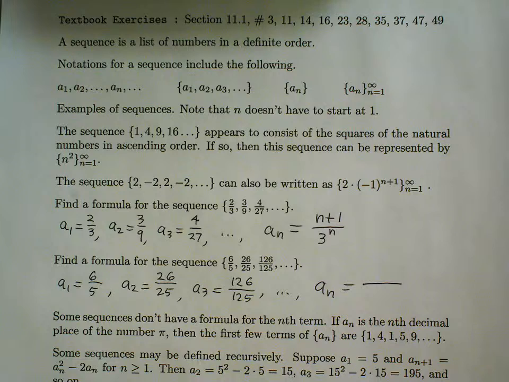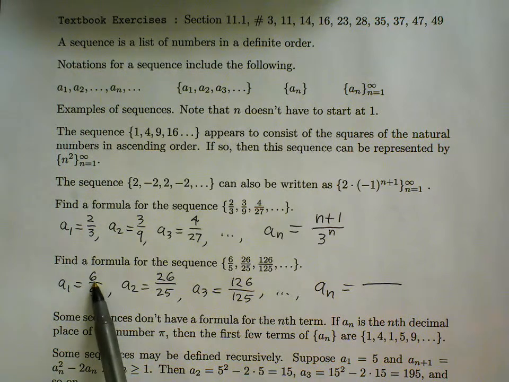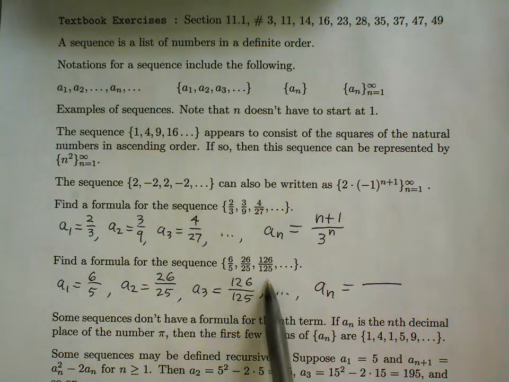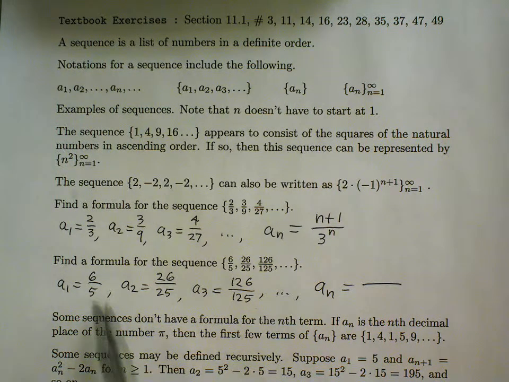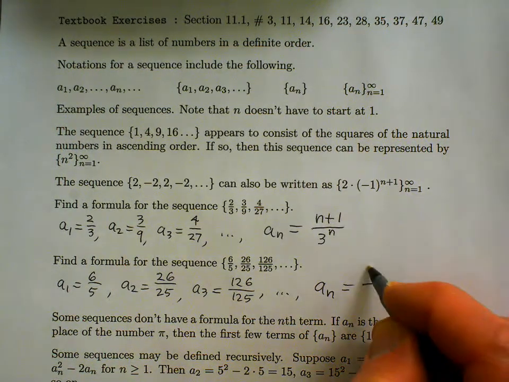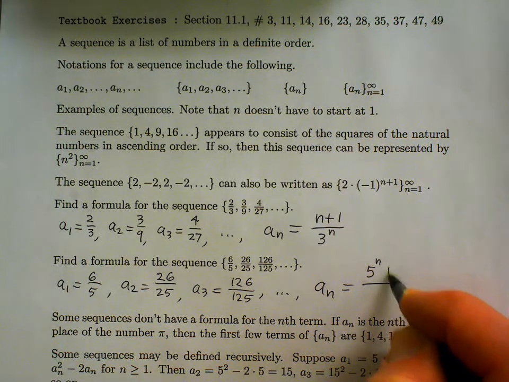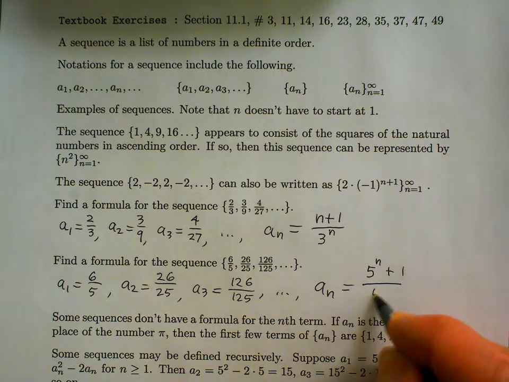Did you get it already? Is it 5 to the n plus 1 or 5 to the n? Okay. Yeah, the numerator is always just one more than the denominator. But the denominator consists of powers of 5. So 5 to the first, 5 to the second, 5 to the third. So the nth term is 5 to the nth plus 1 over 5 to the nth.